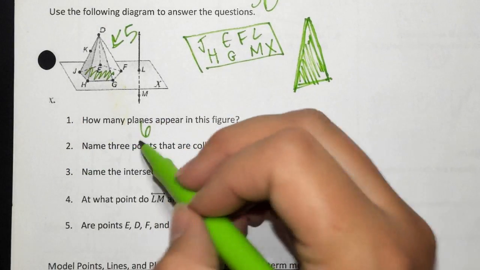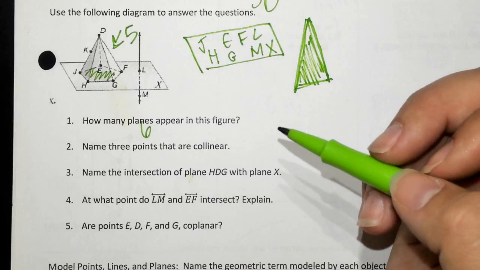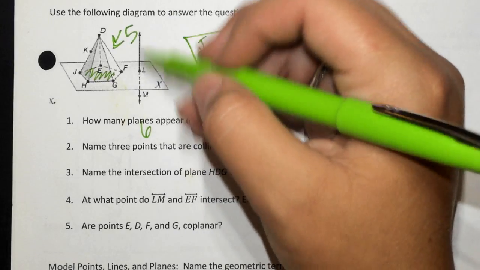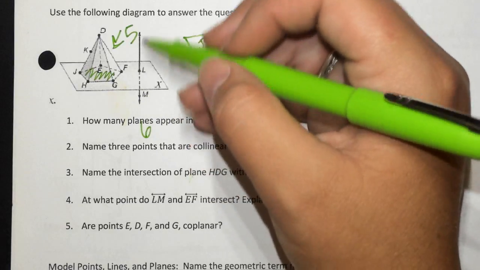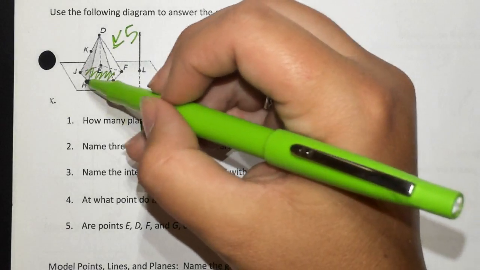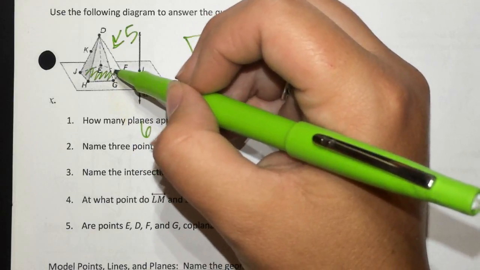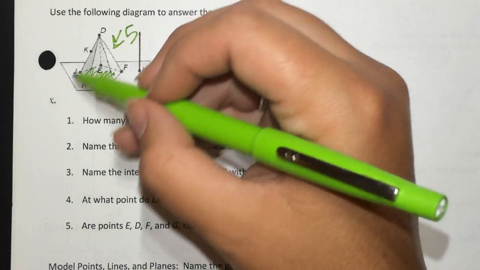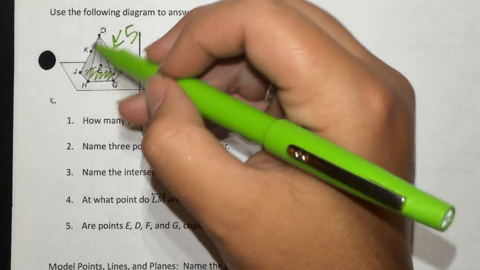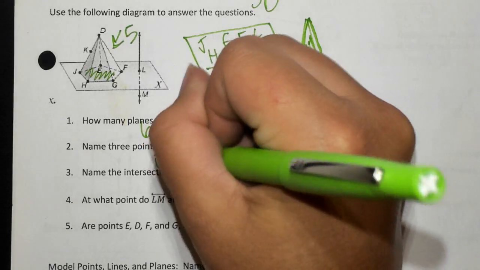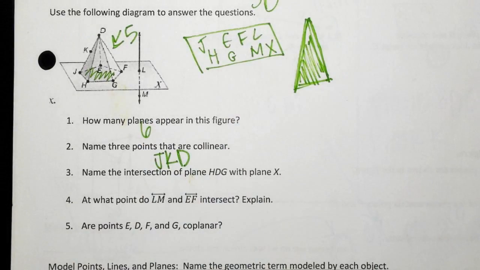Number 2, name 3 points that are collinear. Are there 3 points on this line? Are there 3 points on this line? No. On this one? J, yes, J, K, D. That's the only one that has 3 points. So J, K, D are the only 3 that are on the same line.